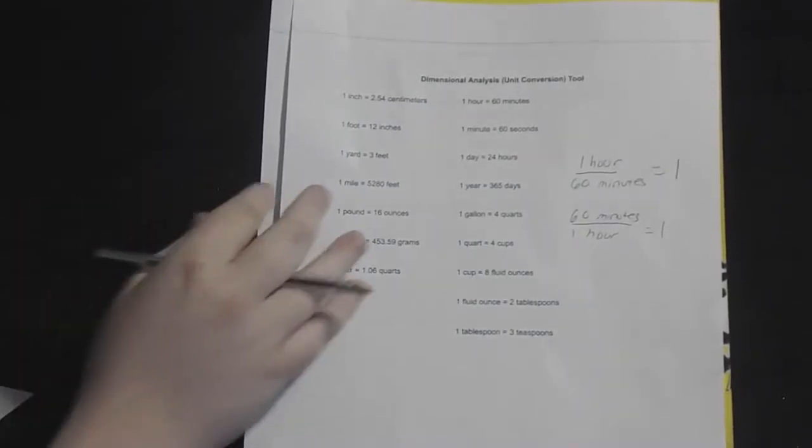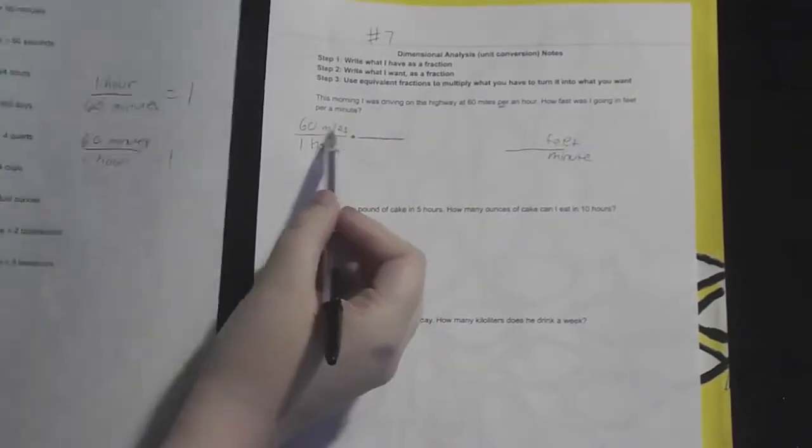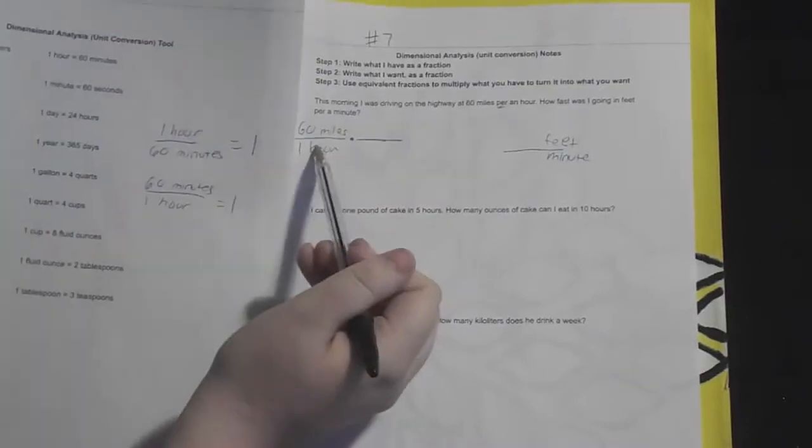Because it's the same on top and bottom, it's just 1. And I'm always allowed to multiply by 1, which means I can multiply this guy by one of these 2 fractions and not change it because it's still 1. I can multiply this guy by any of these written as a fraction because it's just 1.